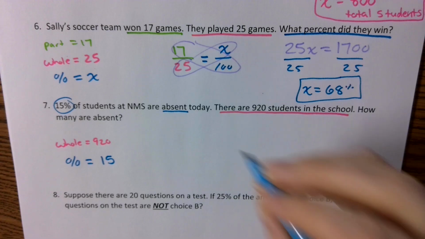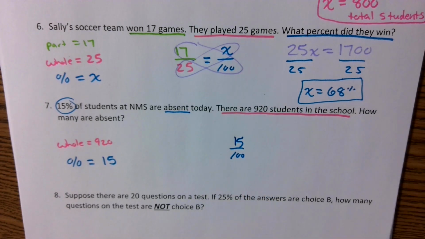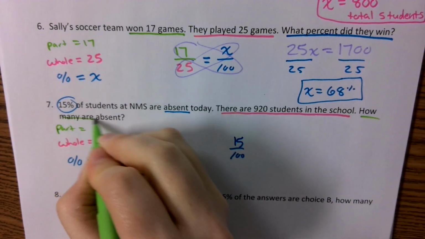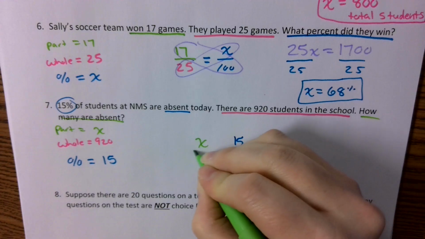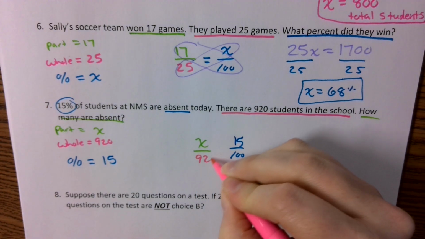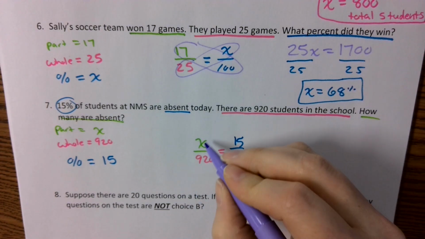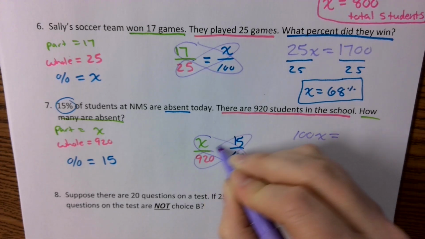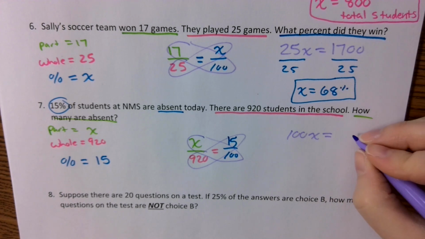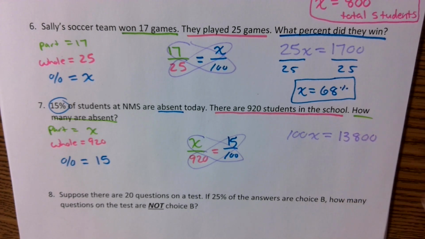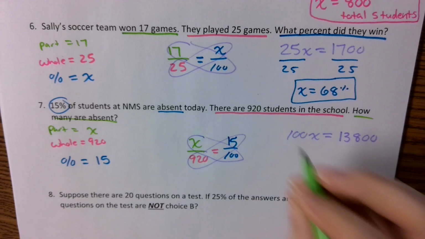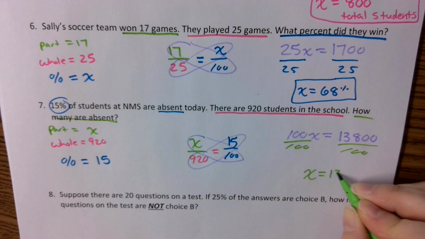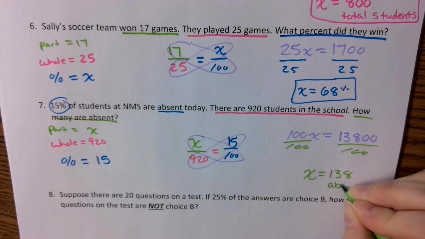Okay, so we have our percentage, just 15 out of 100. We don't know our part. That's what we're trying to figure out, how many students were actually absent. So that's our variable. So we put x over 920 is equal to 15 over 100, and then we can cross product it. So we do 100 times x is 100x, and then 920 times 15, that's going to give us 13,800. And then we'll divide both sides by 100. And we'll get x is equal to 138, and that is the number of absent students.